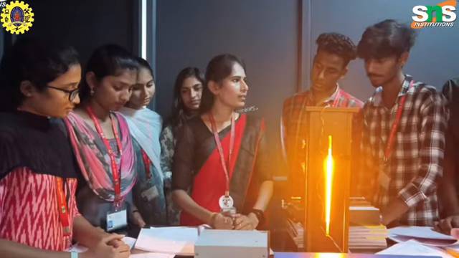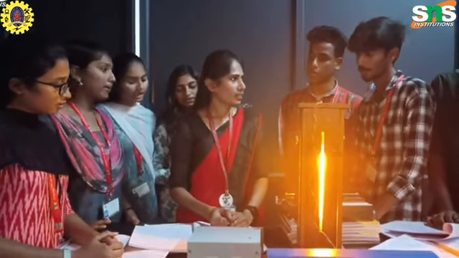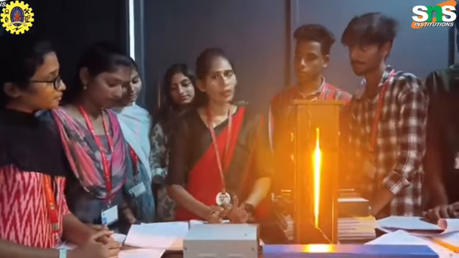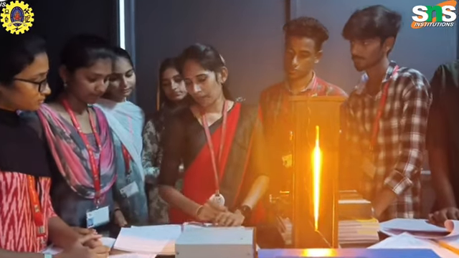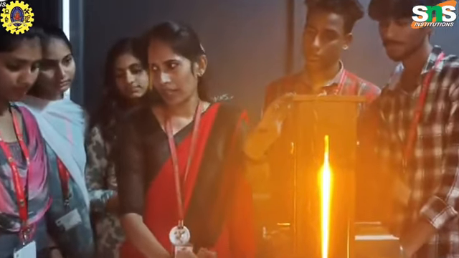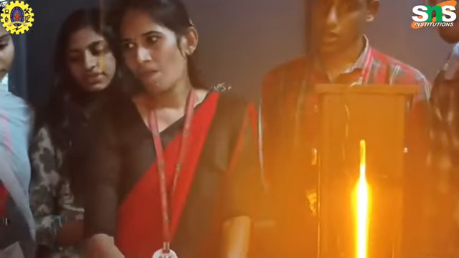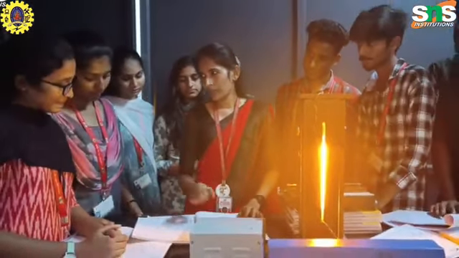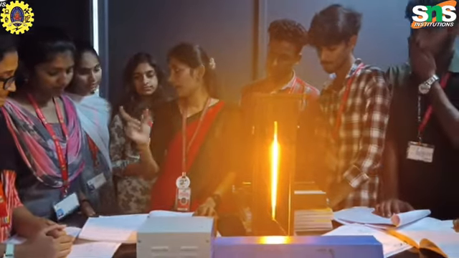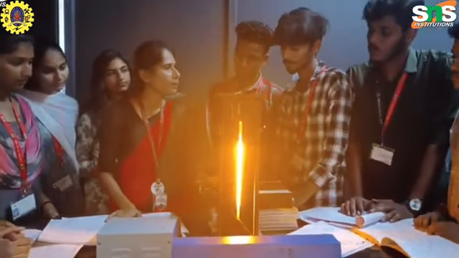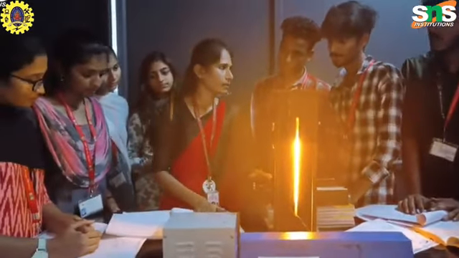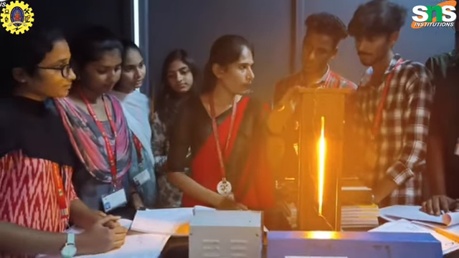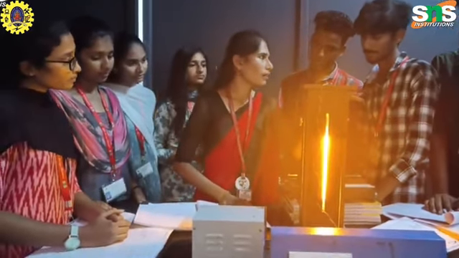What is the formula? t is equal to lambda L divided by 2 beta. What is lambda? The wavelength, 5893. And then what is L? The length, the distance between the band and the wire. And then what is the principle we are using in this experiment? This is the sodium vapor lamp. This is the traveling microscope.